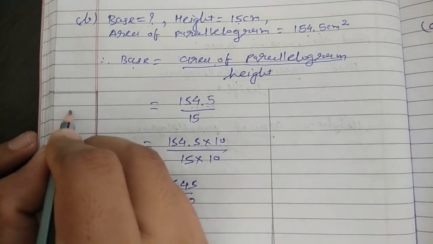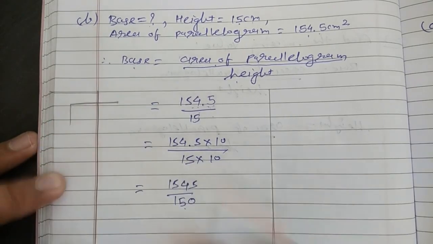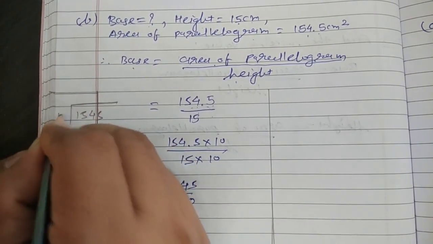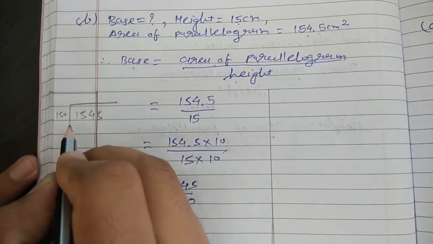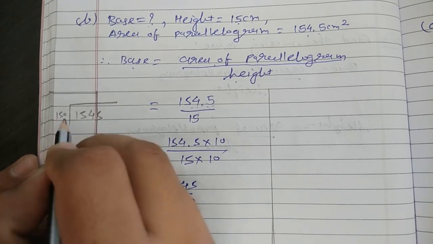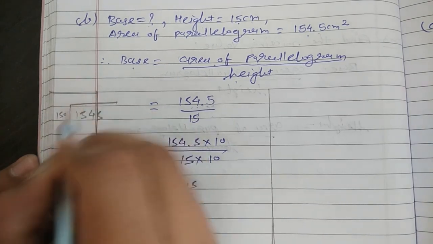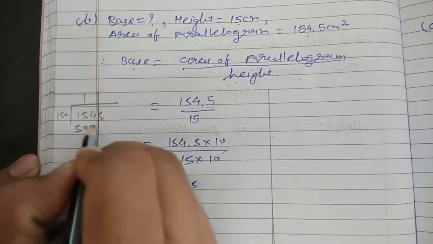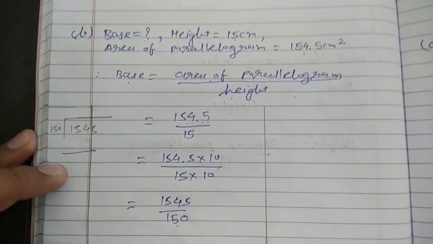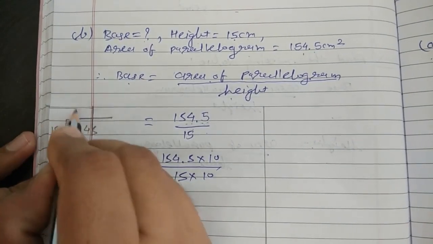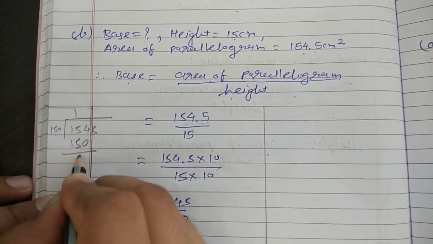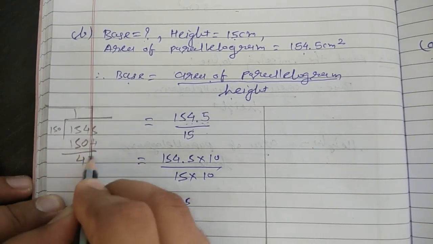So here we will write 1545 divided by 150. We don't know the table of 150, but we know the table of 15. 15 ones are 15, so 150 ones are 150. 154 minus 150, that is 4. And here 5 will come down.